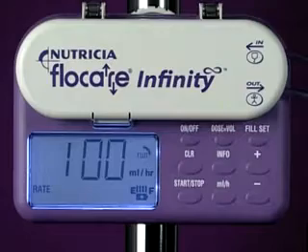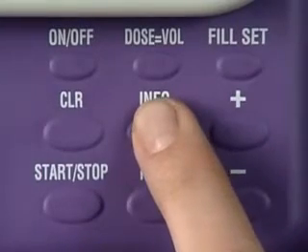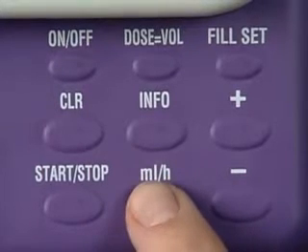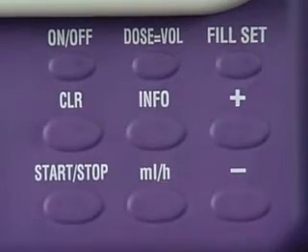The Info key can be pressed during operation. It will display the total volume delivered since the memory was last cleared. This information remains in the display until the keys milliliters per hour or dose equals volume are pressed.